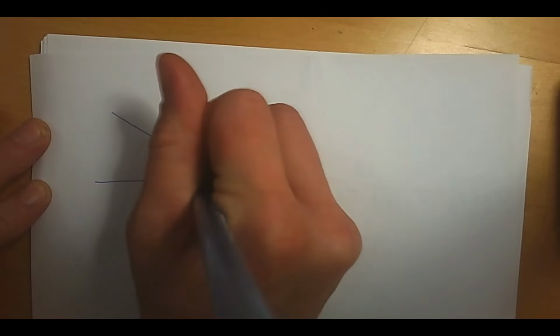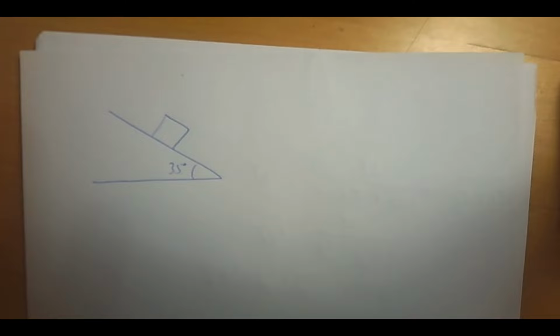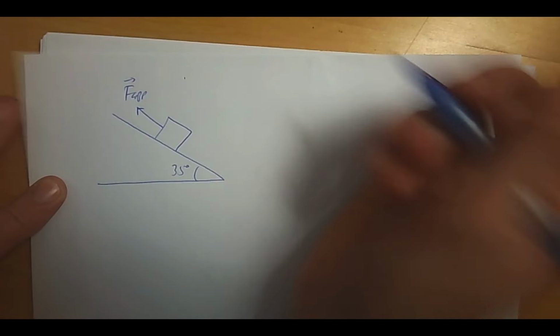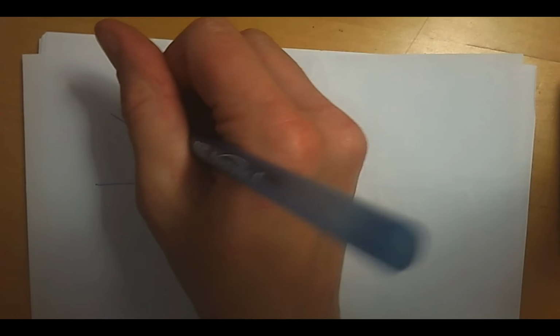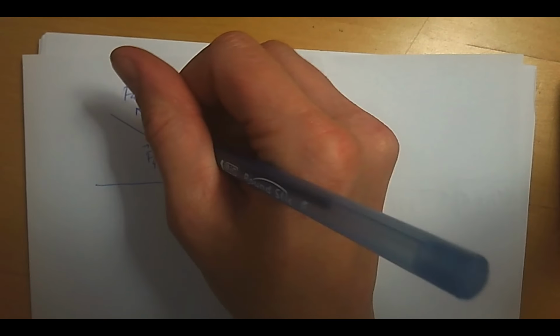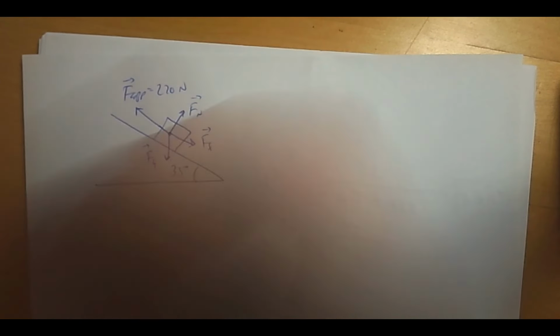All right, we have a 25 kilogram crate resting on a 35-degree inclined ramp. So there's my 35 degrees, and we have my box right here. A worker is pushing the crate up the ramp, so here is an applied force, and that's 220 newtons. I also have a force of gravity acting on this thing, pointed down. I have a normal force that's perpendicular to the surface, and I have friction pointed in the opposite direction.